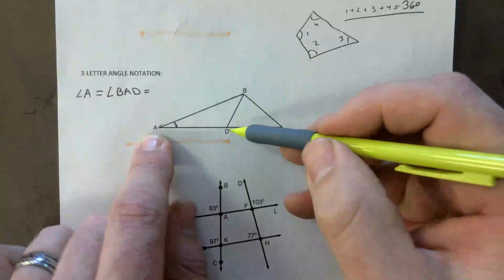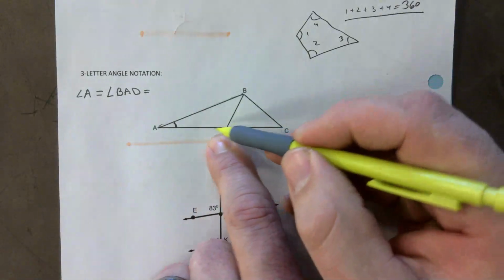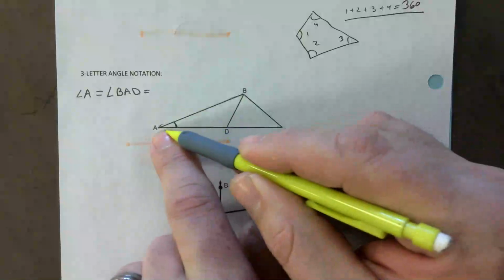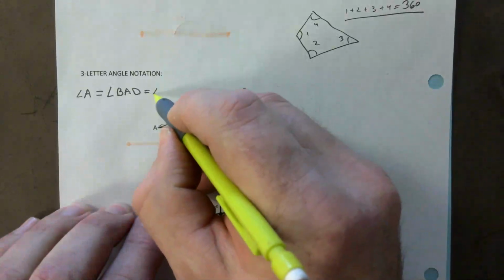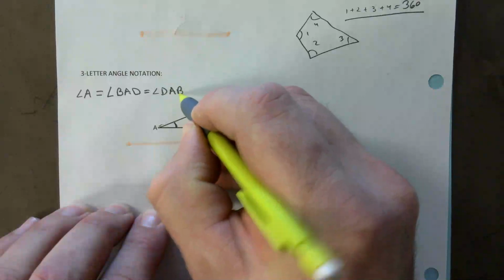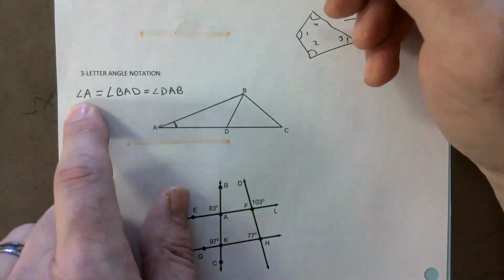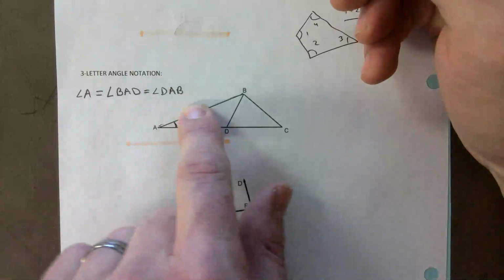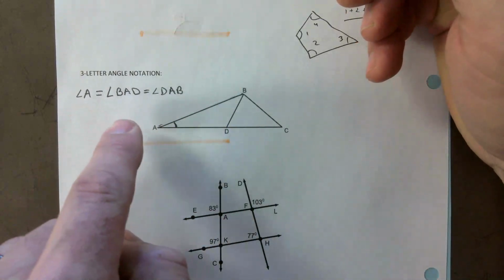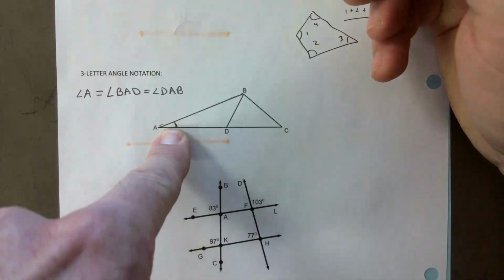And you can go the other way. You can go DAB, dab, right? Isn't that a thing? Bad, dab. Anyways, all of these are saying the exact same thing, where every single time we're referring to that angle right there.